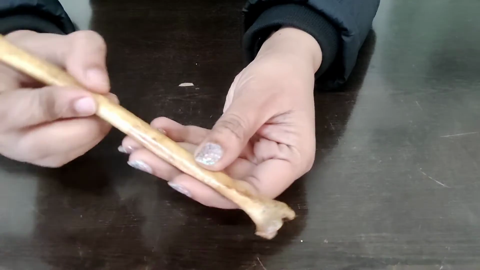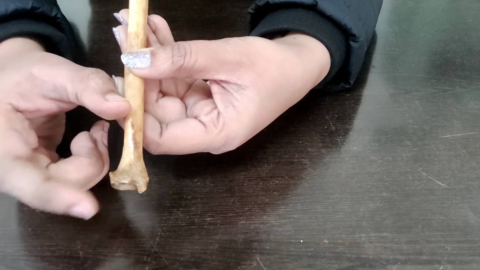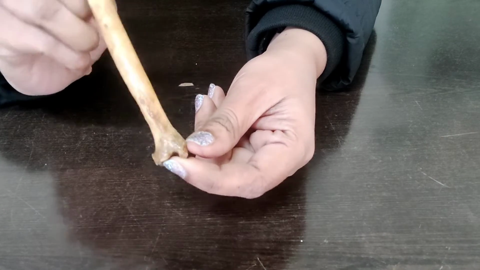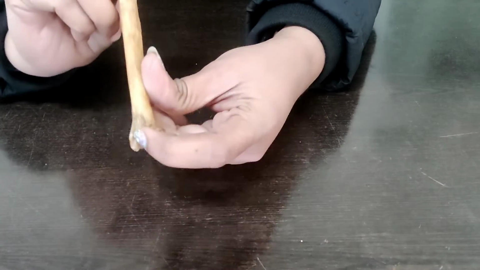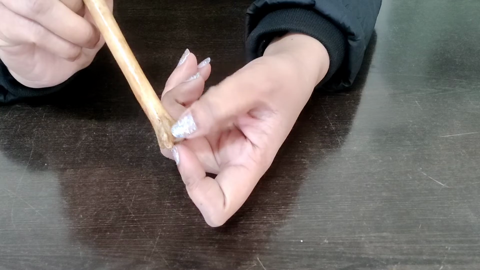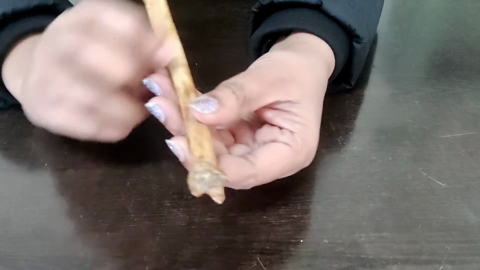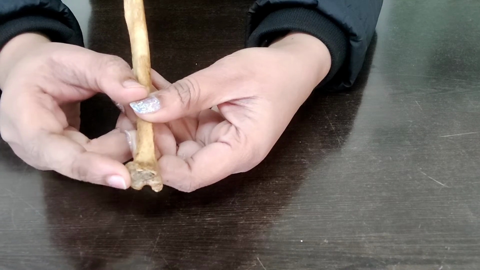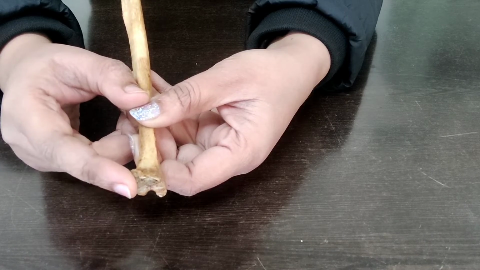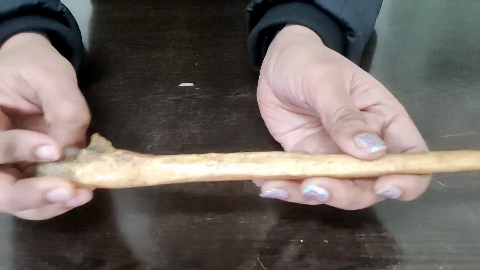Then we come to the lower end of this bone. At the lower end we have this rounded head-like structure. This ball-like structure is known as the head of the ulna, and this is the small styloid process. Then between these two we have a notch on the posterior aspect. This notch transmits the tendon of extensor carpi ulnaris. This head articulates with the ulnar notch of the radius and forms the inferior radio-ulnar joint. So these are the anatomical features of the ulna.